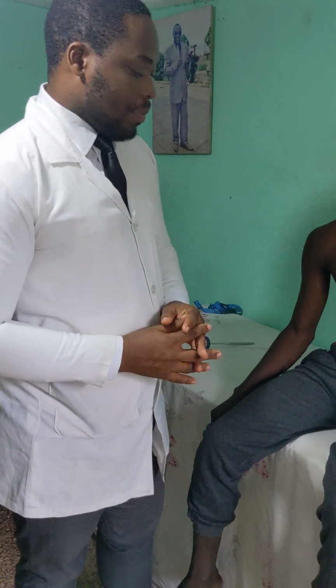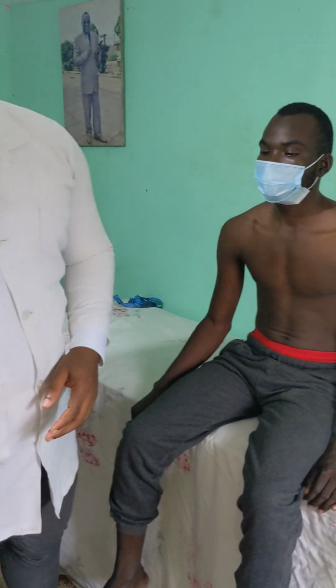The next element after that is going to be the vestibulocochlear nerve. For the vestibulocochlear nerve, you have to assess two portions.